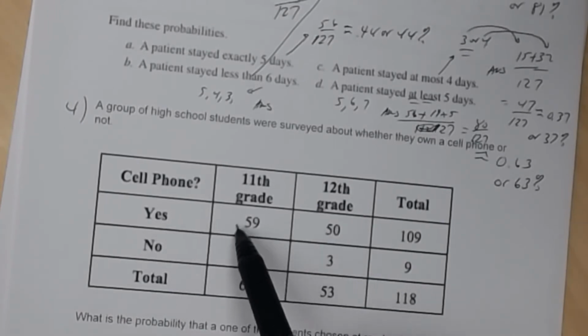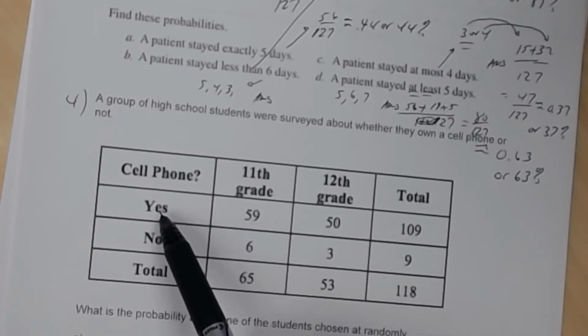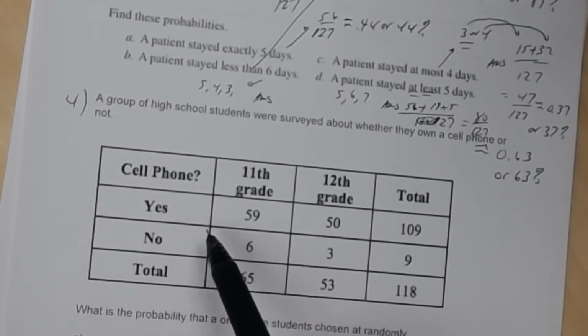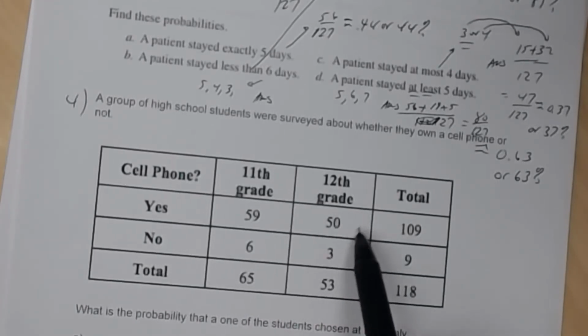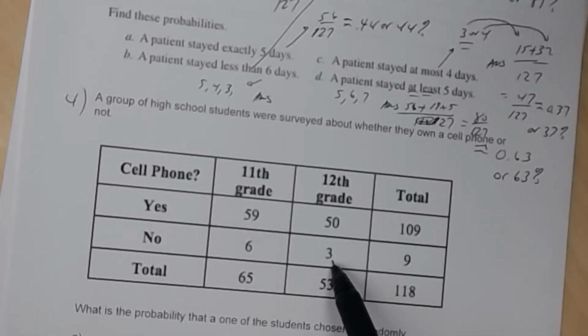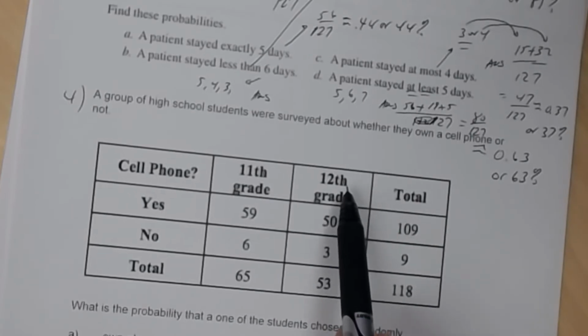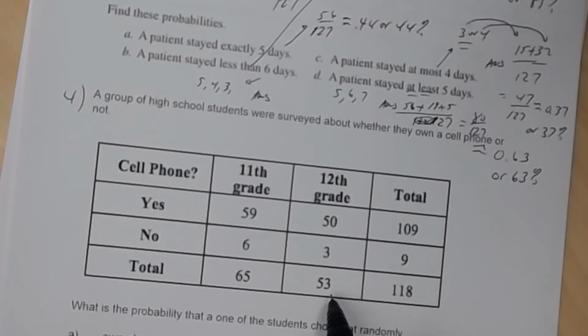And so basically what this means, make sure you know how to read this, there were 59 of those 11th grade students that said they owned a cell phone, and then 6 of the 11th grade students that said no. And so notice that 65 is those two added together. So 65 represents the number of 11th grade students. 50 here represents the number of 12th grade students who own a cell phone. 3 is the number of 12th grade students that do not own a cell phone. Okay? And what do you think 53 means? 53 means it's these 3, so that's the number of 12th grade students that were surveyed.